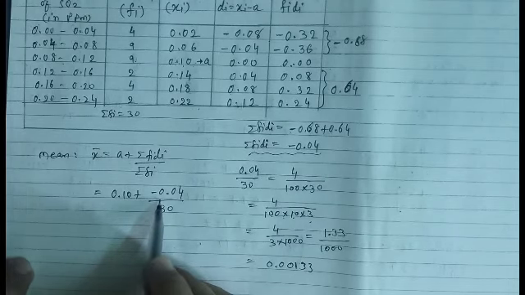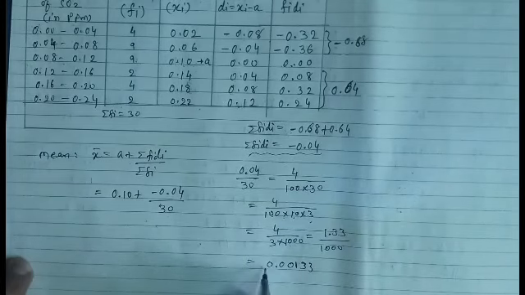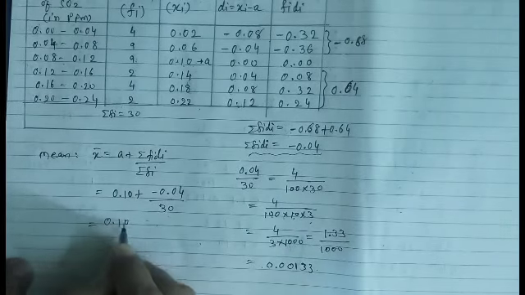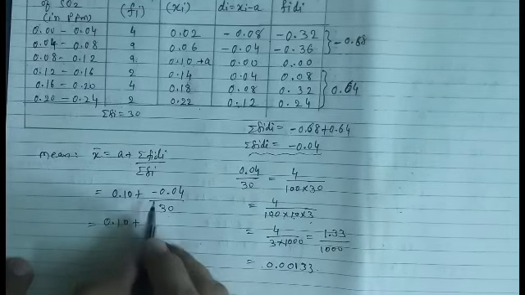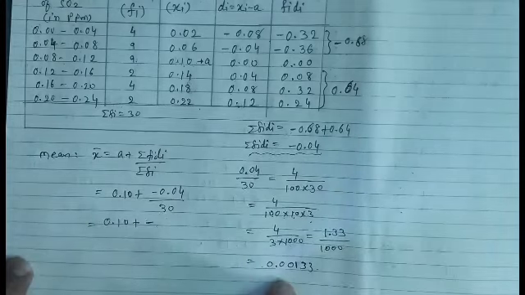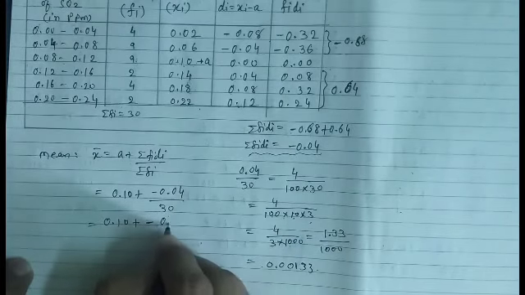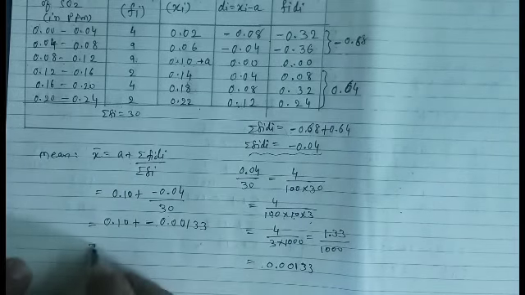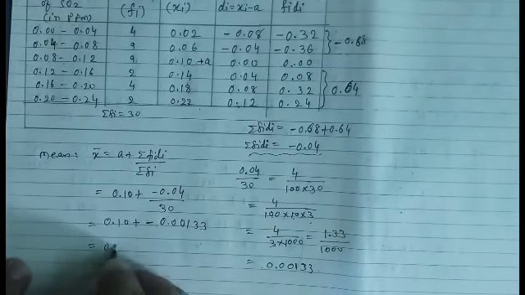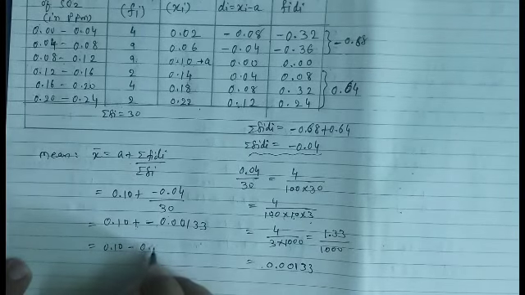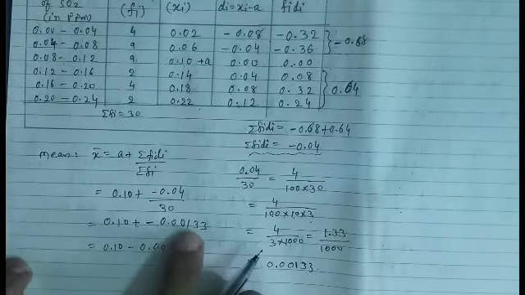That means minus 0.04 divided by 30 will be the negative of this number, that is 0.10 plus, as this is a negative term, minus, and this division is 0.00133. So we get 0.10 plus minus 0.00133.